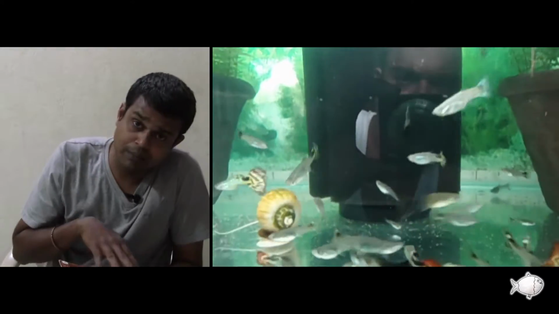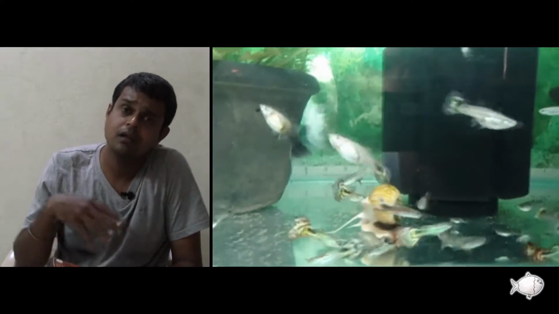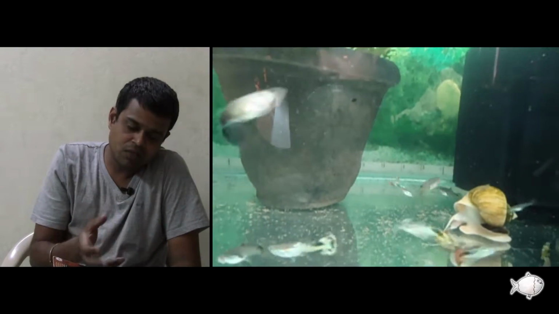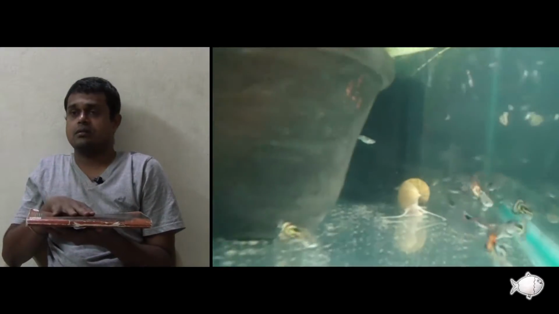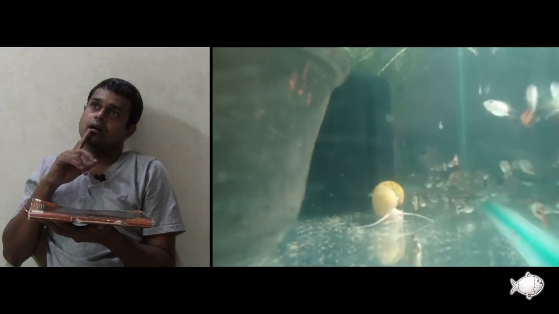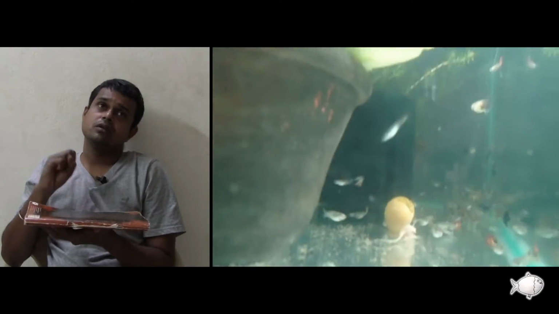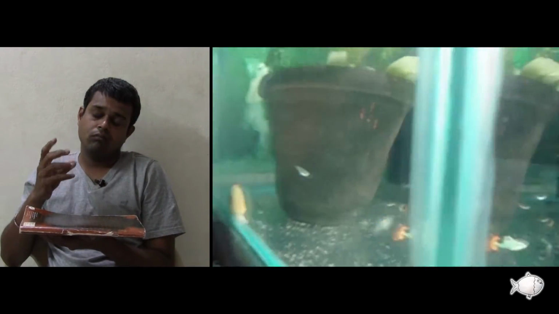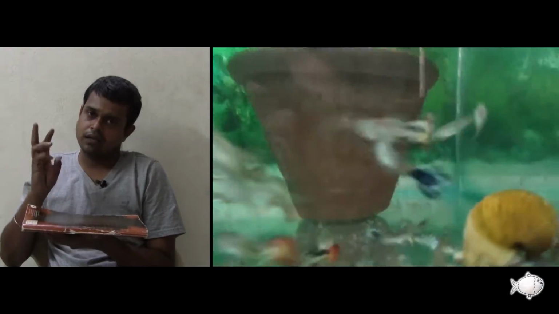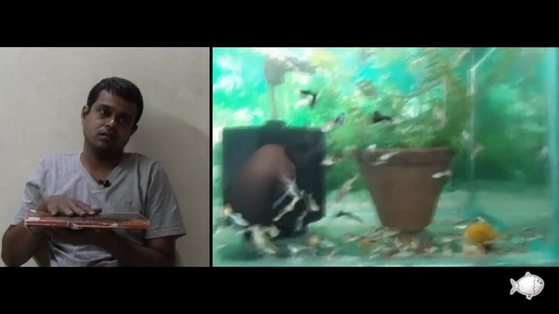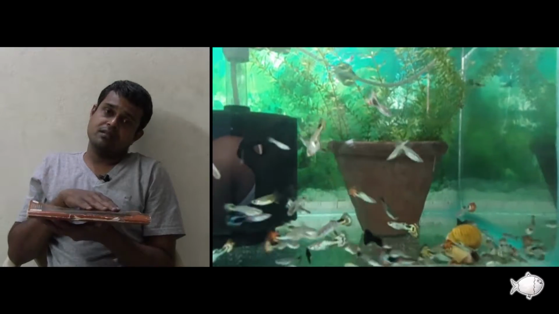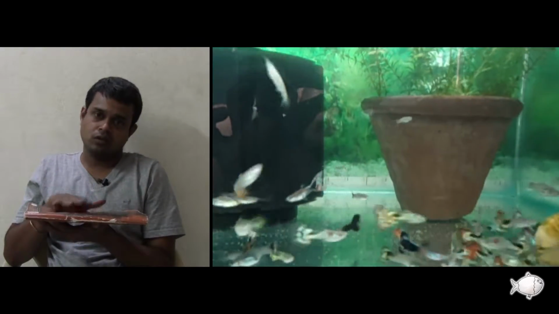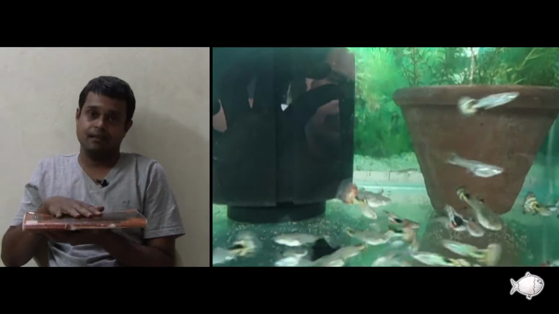In that way I was able to provide live plants as well as keep the bottom open without any substrate. The disadvantage of this is, you can't have useful bacteria like Nitrosomonas and Nitrobacter, and any waste which gets deposited on the bottom can be seen clearly.